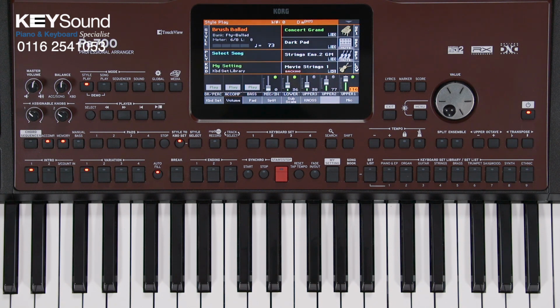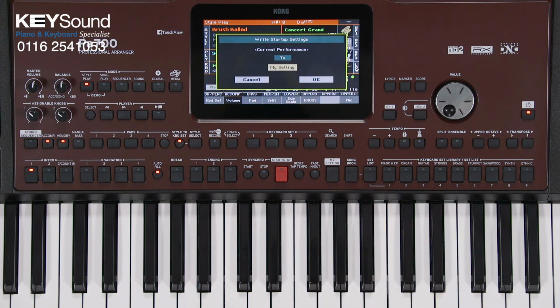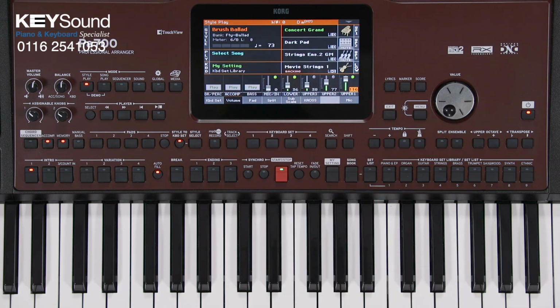To save your favorite keyboard set or any edits you've done to My Setting, hold down the My Setting button until the write screen appears. Touching OK on the screen would continue the write process and write over the current setting. For now, touch Cancel to keep the original My Setting unchanged.